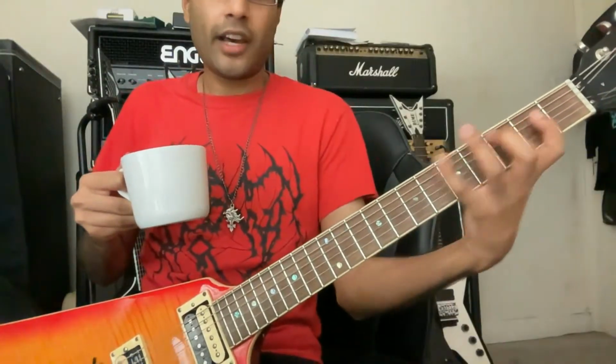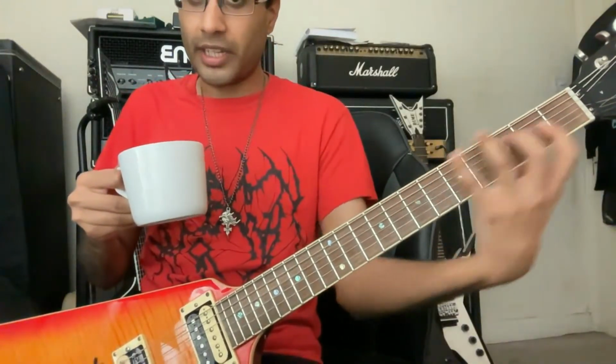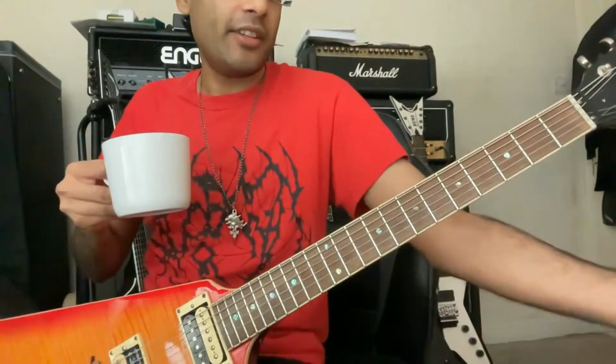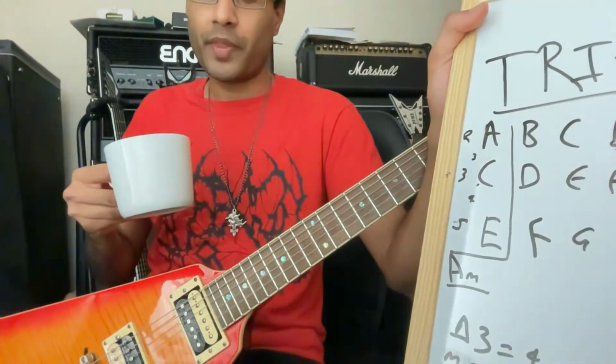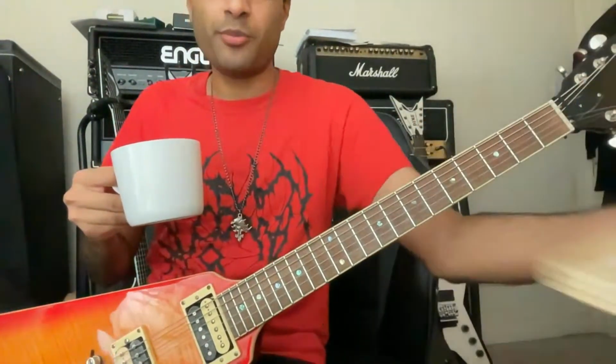Okay, so that's how you're able to build chords using a scale. And we're going to continue, because look, this is only the first chord that we've talked about in the scale. We've got 6 more to go through.